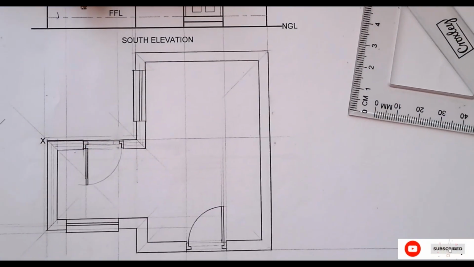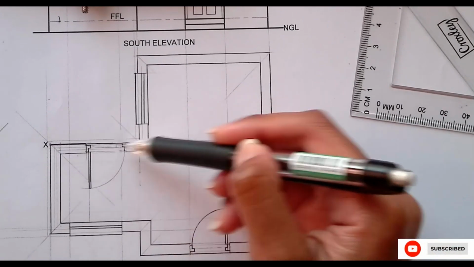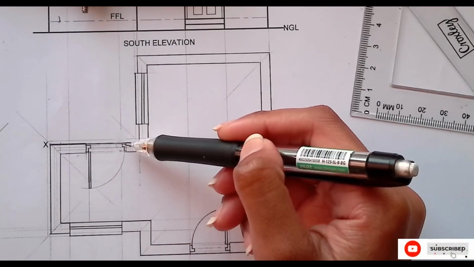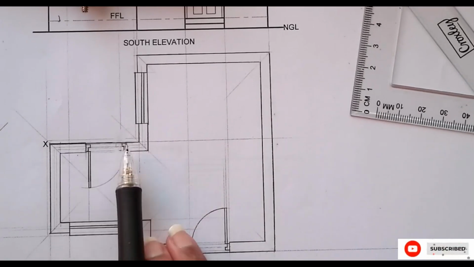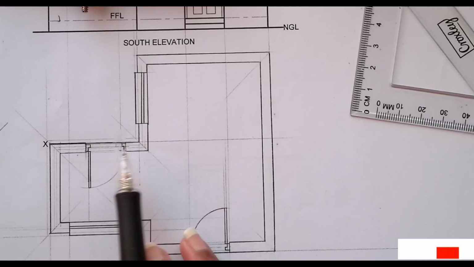So I'm sorry about that. You can see I just increased the size of my window. So please just make sure that you measure it because I think that slipped my mind. I assumed that I had already measured it, but I had not.